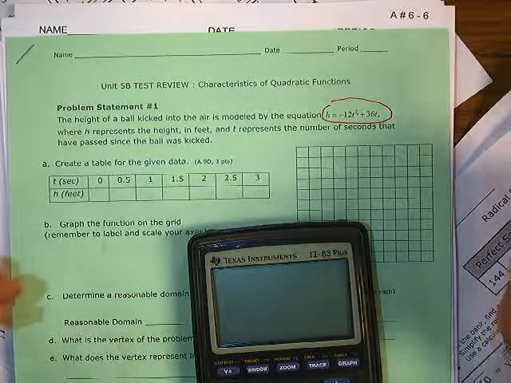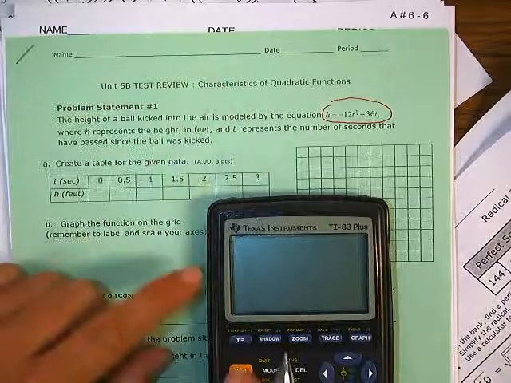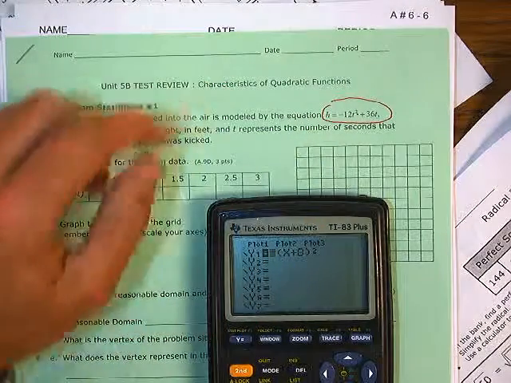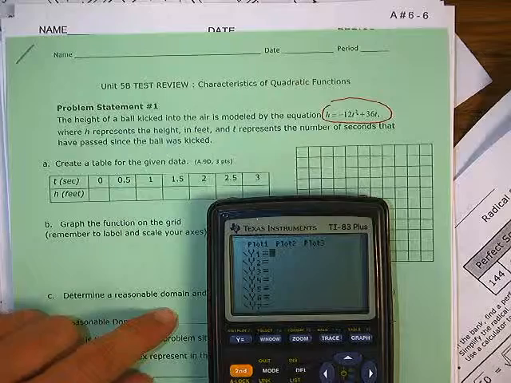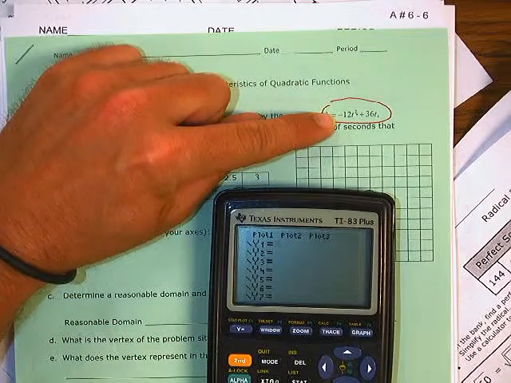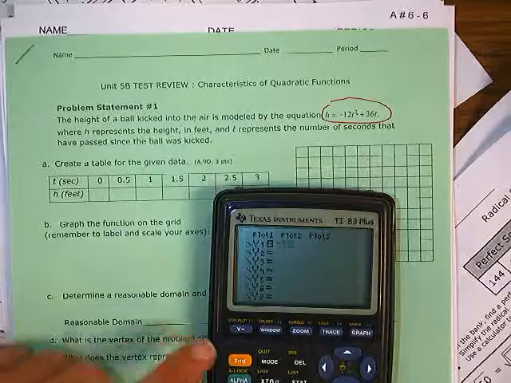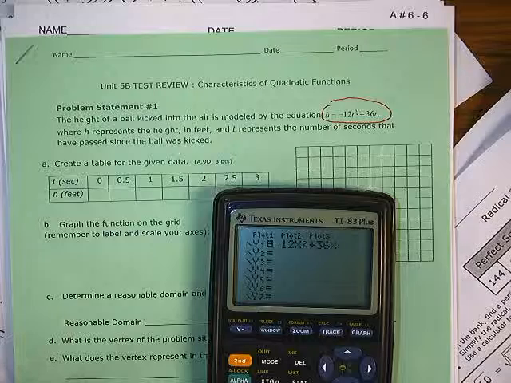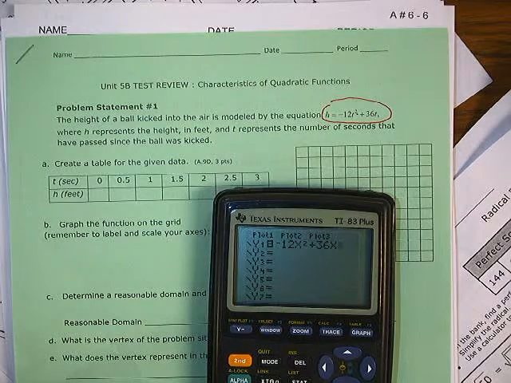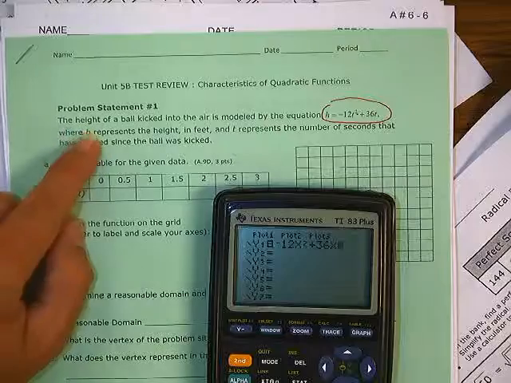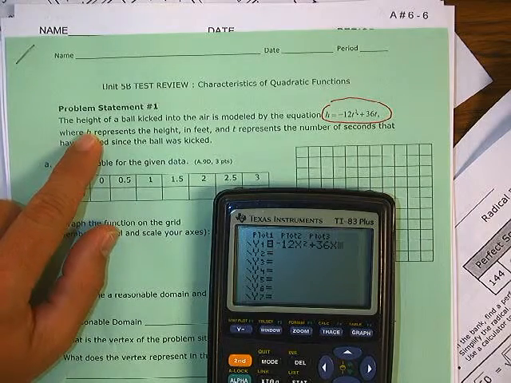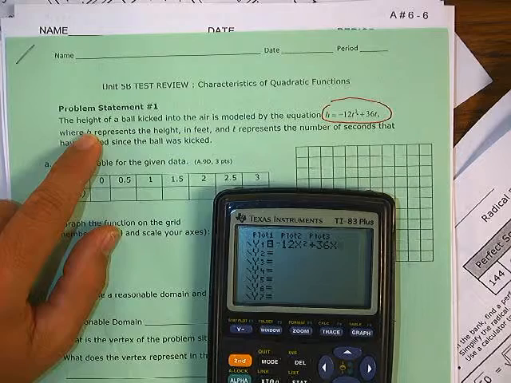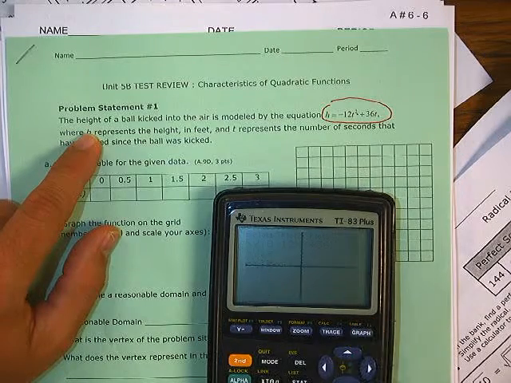Now, what I would do, first thing, is take this and put the equation in your calculator. So on y equals, I'm putting negative 12. I can't put a t, so I'm just going to put an x squared plus 36x. Now, okay, now, when you graph this, this is quadratic.